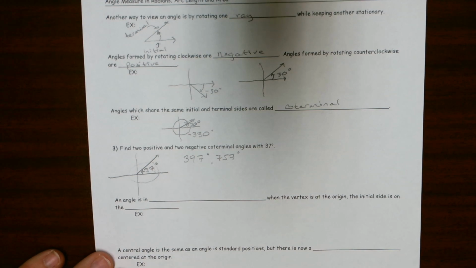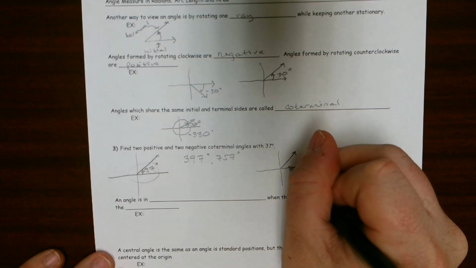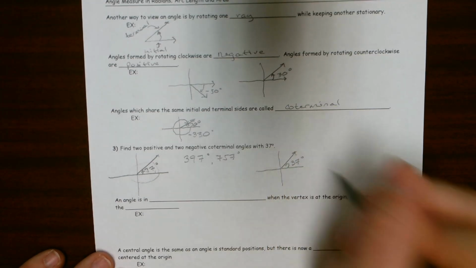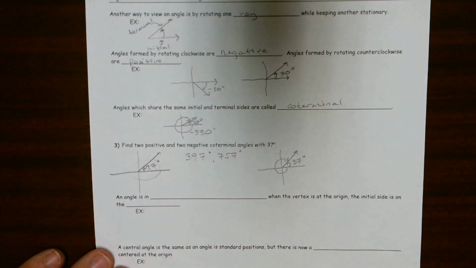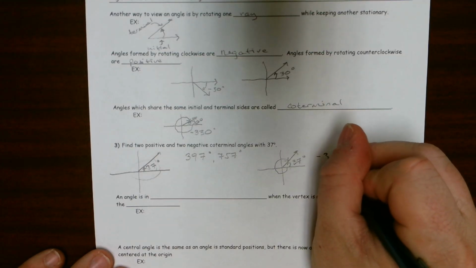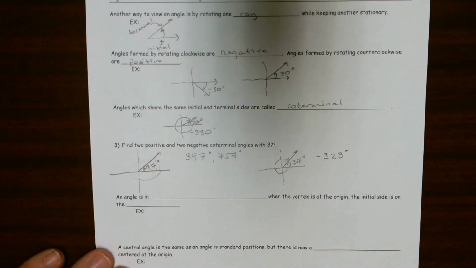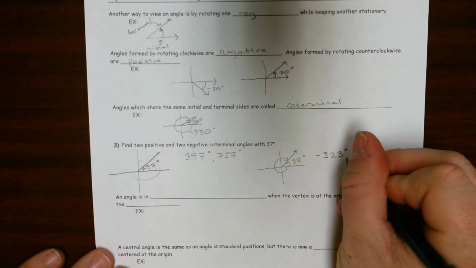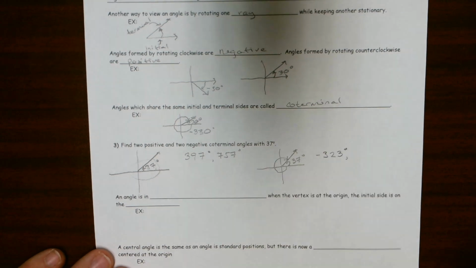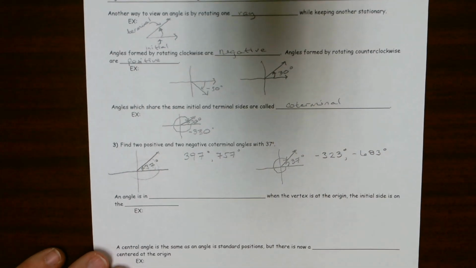degrees. To do the negative ones, I'm going to redraw this 37-degree angle. Now, one way to end in the same place, to be coterminal with that, is to go negative 323 degrees, because if we went another 37 after that, it would be negative 360, which is a full circle. Then we can just do another full circle from there, another negative 360, so we should get negative 683 degrees.